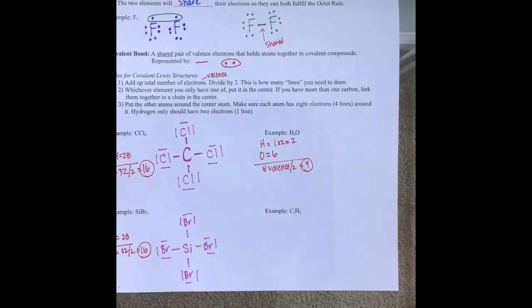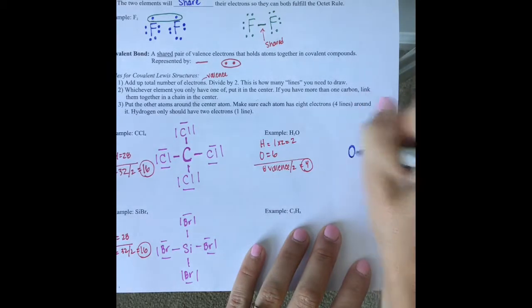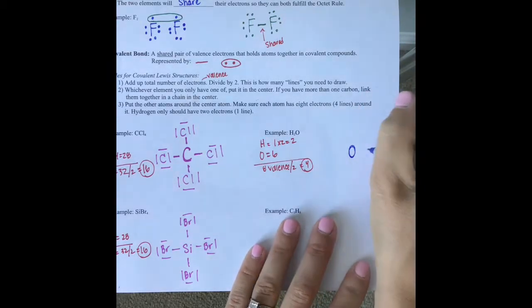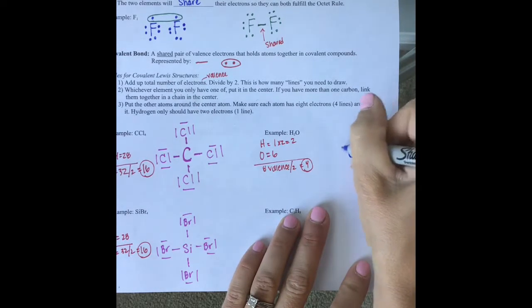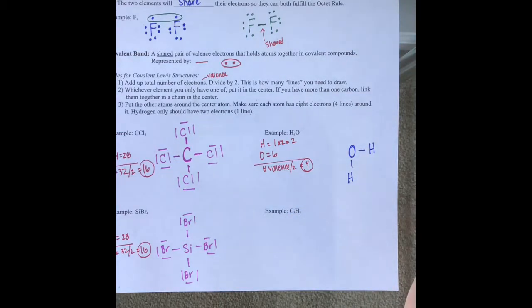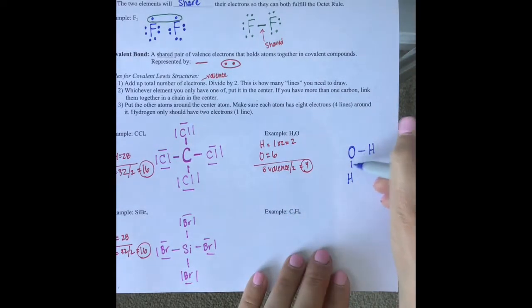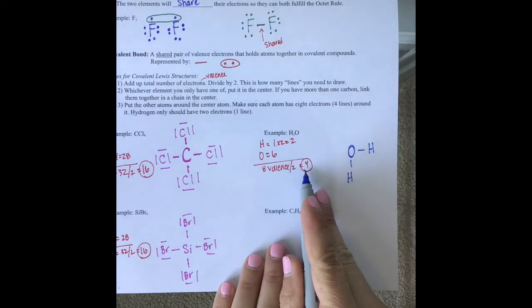Following our rule that we talked about, you're going to put the element you only have 1 of in the center. And then you will bond your other elements to it. And you can bond them on any side. I'm just going to bond them here. Okay. I've used 2 of my lines. Now, where do I put the remaining 2?